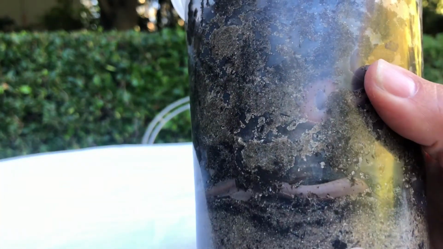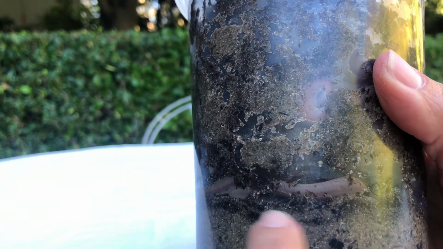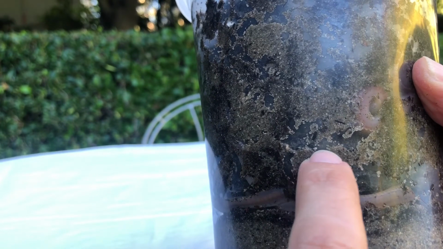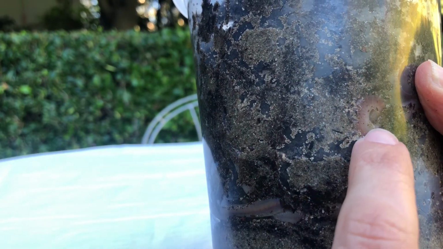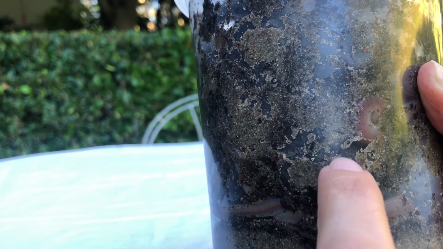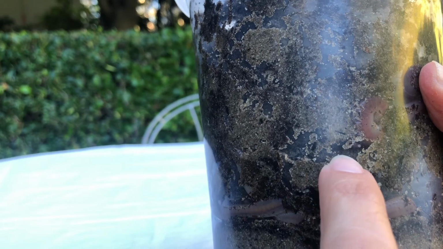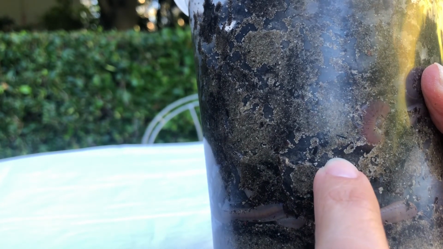Right here, around the worm, is where you see the hollow space that's been created. And here too. This is where the worm was, and it moved, and it created this empty space that right now is filled with air, but will one day be filled with water or a tree root.